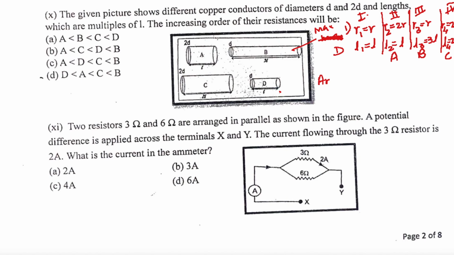Not area of cross section. You have to talk about the resistance, no? What is the resistance formula? R is rho L upon A, correct? Yes. So your R1 is to R2 is to R3 is to R4. Okay, this is your D, this is your A, this is your B, and this is your C.